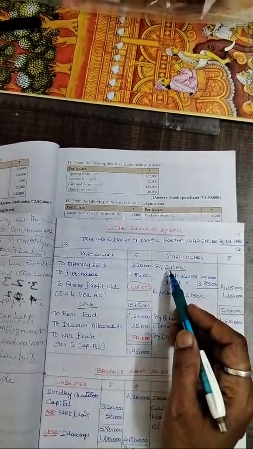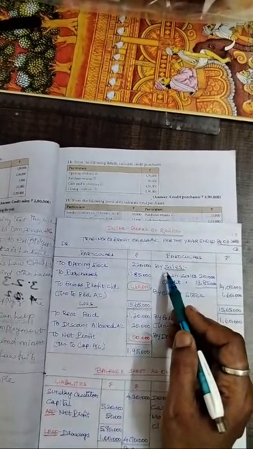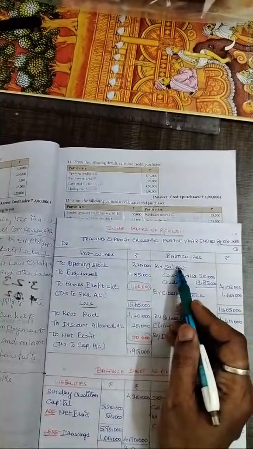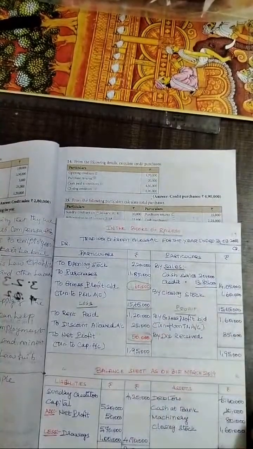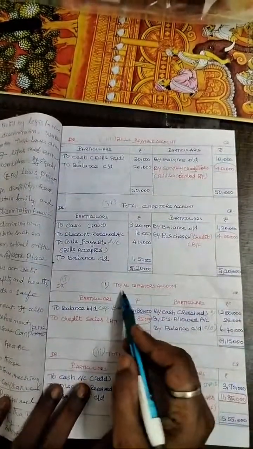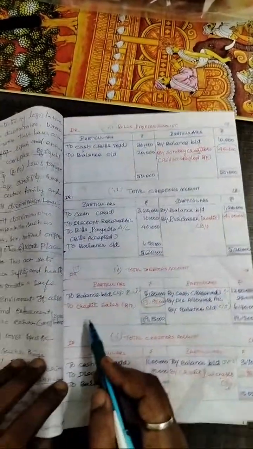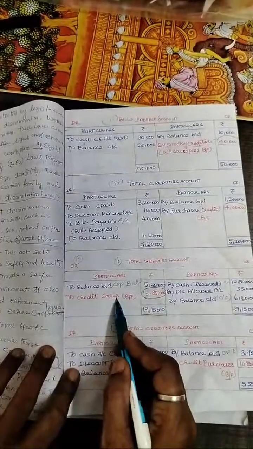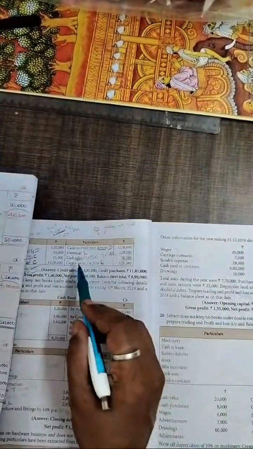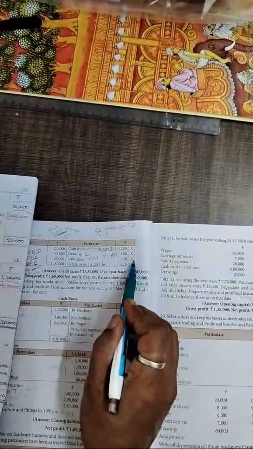Which account do we start with on the credit side of the trading account? Sales account. So always start with the word "by". By sales. What are the sales we have? Credit sales we calculated through the total debtors account. How much rupees? 13,85,000 rupees. And they have given cash sales in the question. Cash sales 20,000 rupees. Okay.